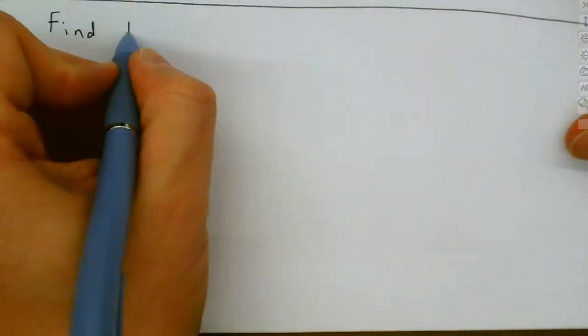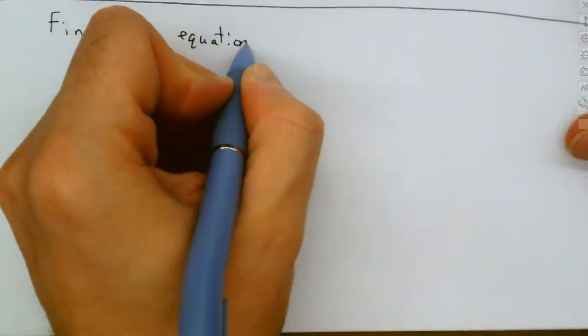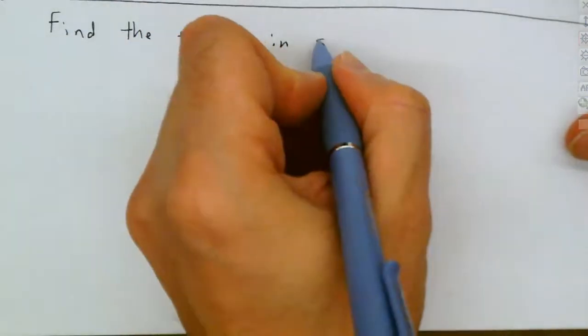So let's do 2 of these, and on this one, find the equation in standard form.